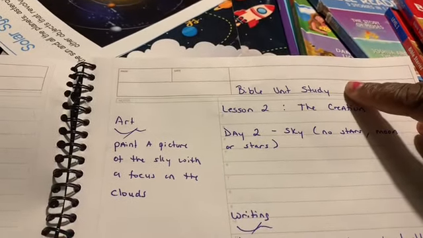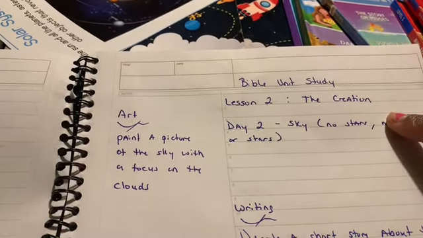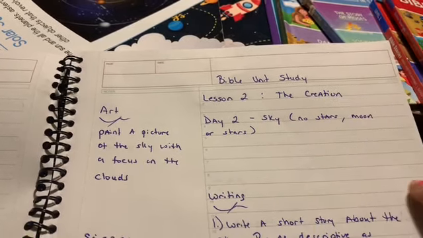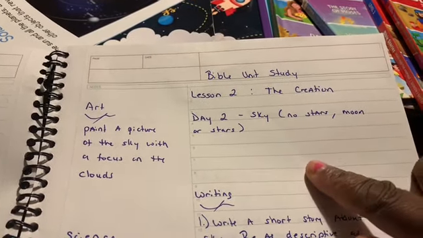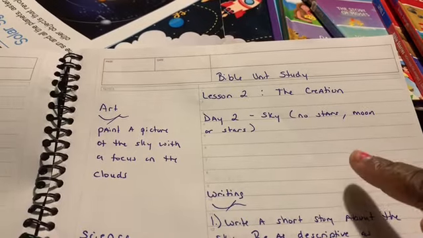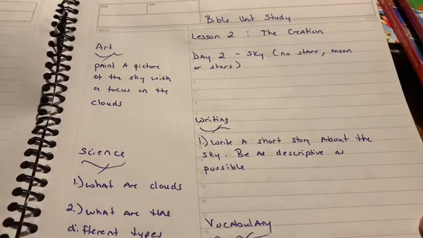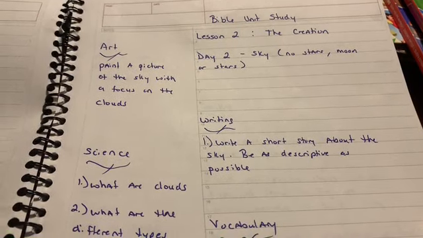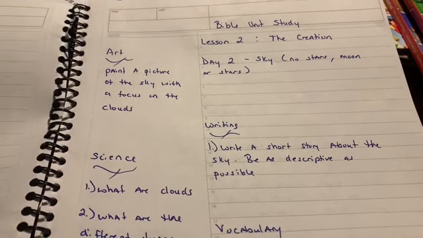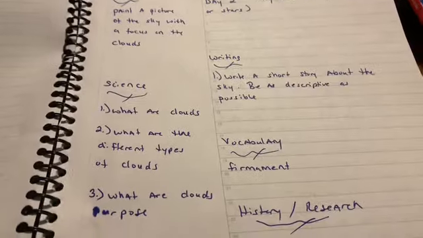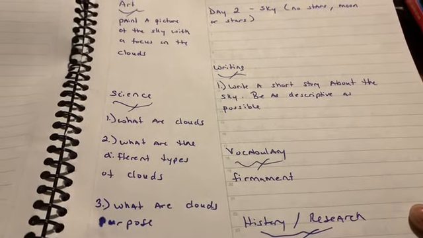At the top, I still put Bible unit study. We're doing lesson 2. We're still on the creation. We're doing day 2. So on day 2, God created the sky. There's no sun, moon, or stars yet. The writing prompt I have for them today is to write a short story about the sky, being as descriptive as possible. And then the vocabulary word for tomorrow is going to be firmament.